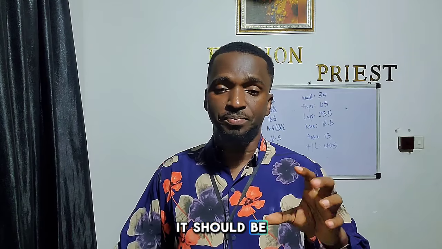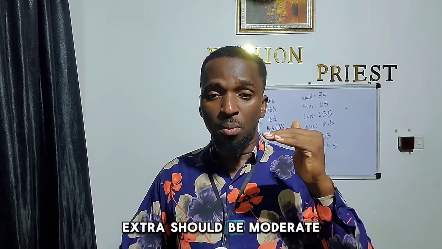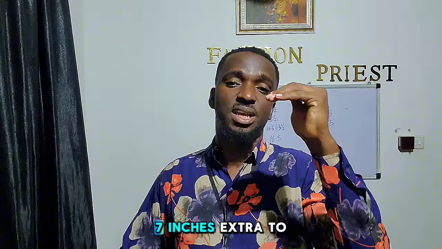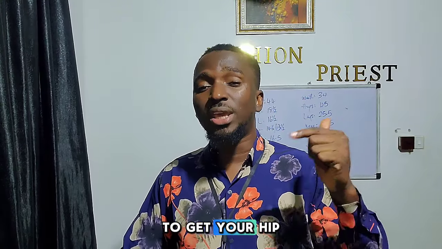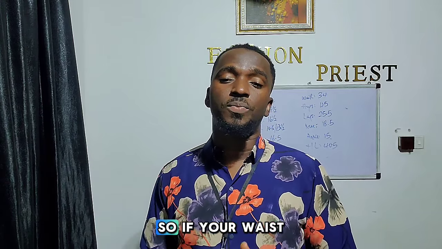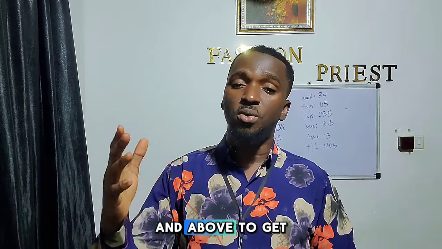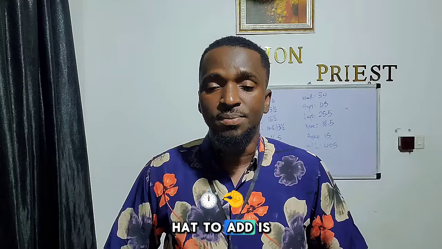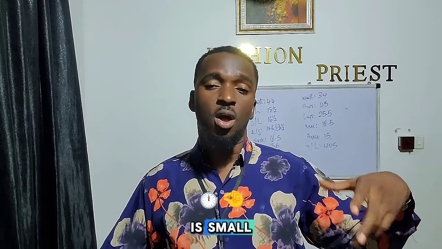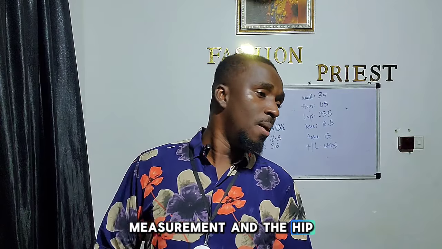Do you get? If you have a small hip size, the value you add extra should be moderate, around 5, 6, 7 inches extra to the waist to get your hip value, right? So whatever waist they gave you, add extra 7 inches and above to get the hip measurement. The time you will know what to add is when the hip value is small or big. Now that is for the difference between the waist measurement and the hip measurement.